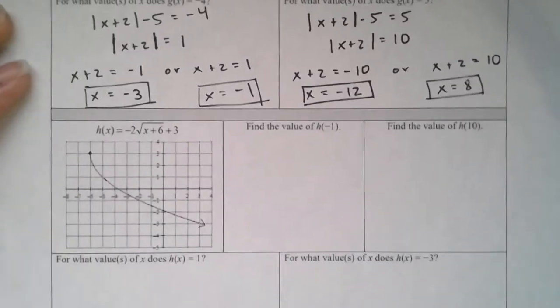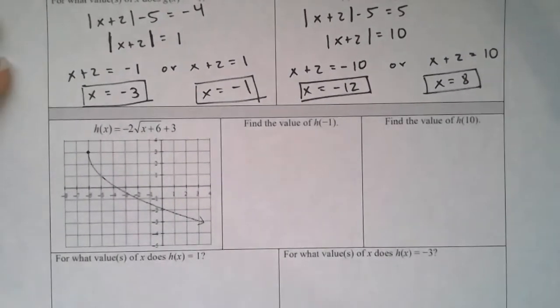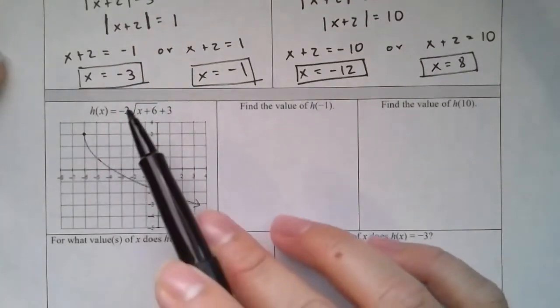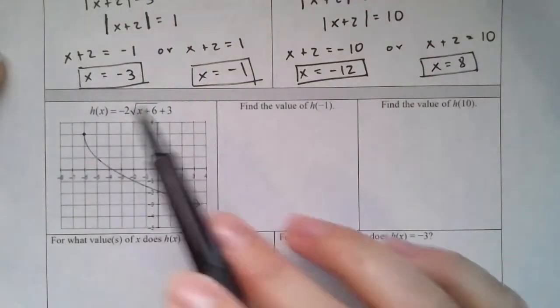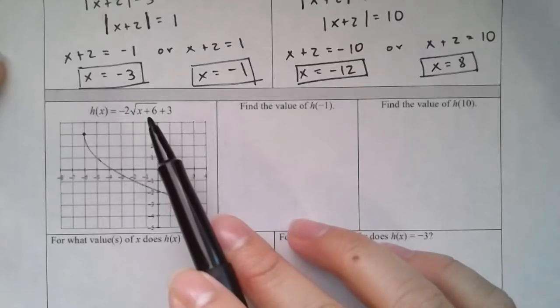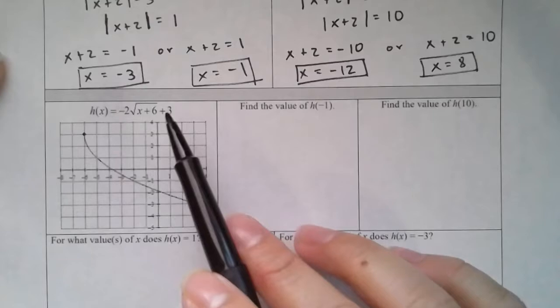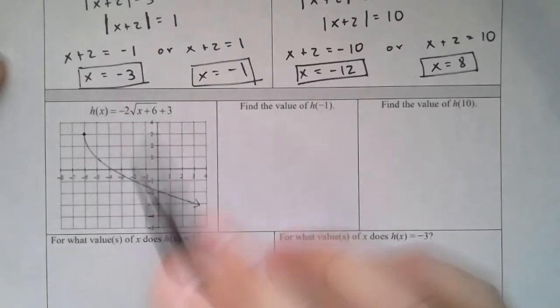Moving on to the last one here, same idea as what we just did, except now we have a radical function that's been reflected over the x-axis, shifted to the left 6, and then shifted up 3. Okay, and this is the resulting image.